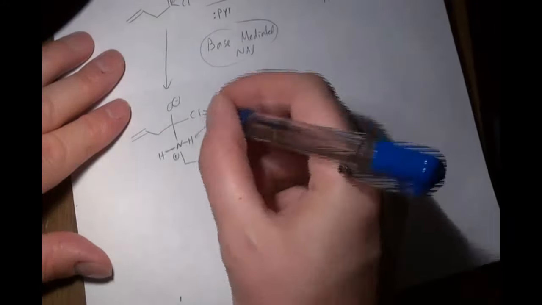Again, these base-mediated NAS mechanisms are really easy, right? Now you have your second tetrahedral intermediate, and it's ready to give the product. Now it swings down, kicks off the leaving group, done. That's a pretty easy mechanism, right? Very cool. So that's another example of a base-mediated NAS of an acid chloride.